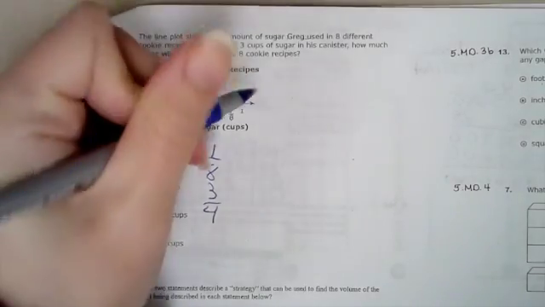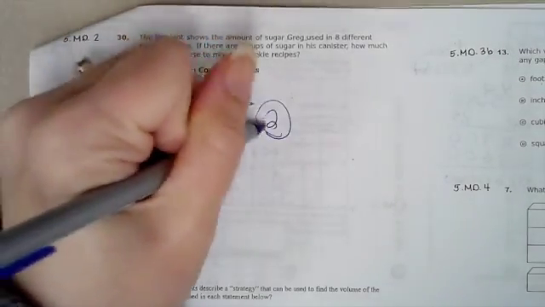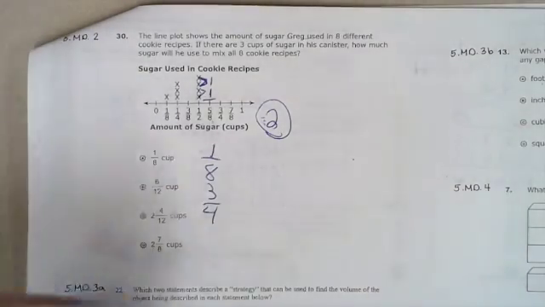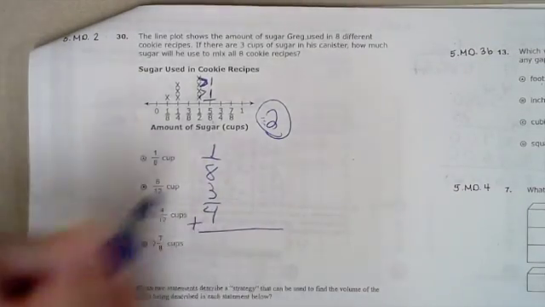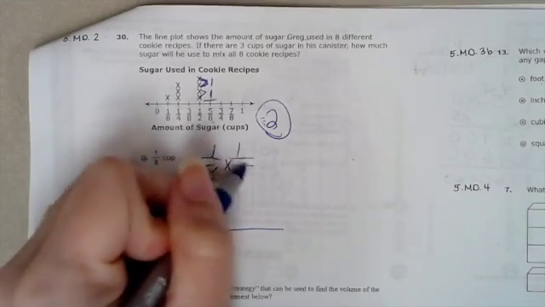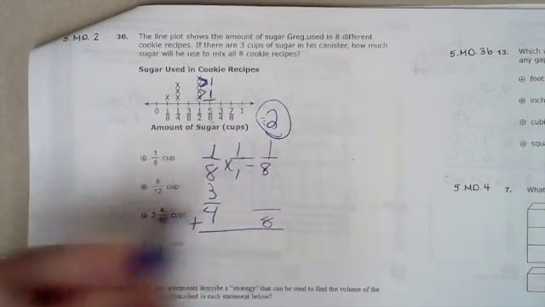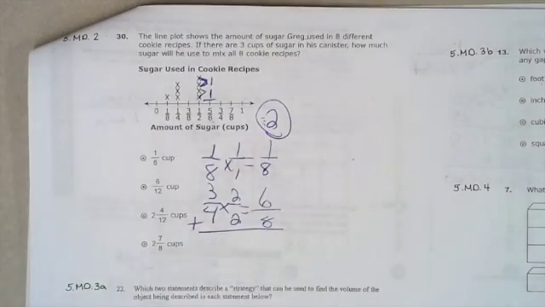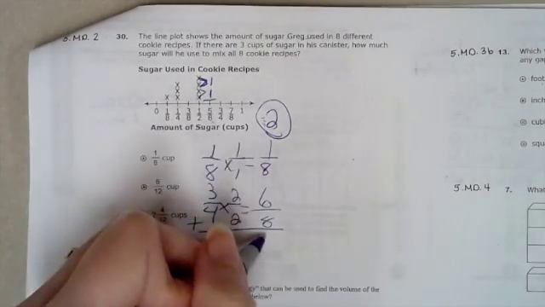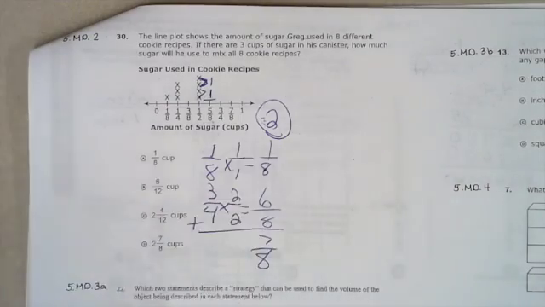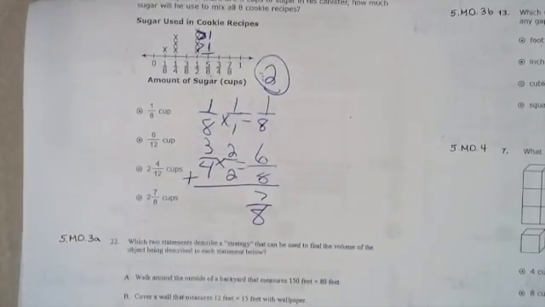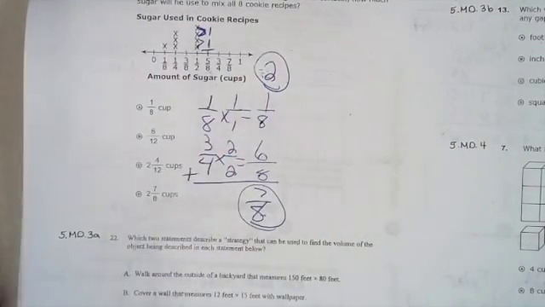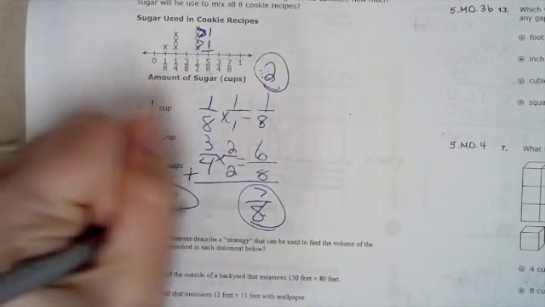So we're going to save that 2 for just a minute. We're going to add these 2 fractions first. First, I need a common denominator, which is going to be 8. So that's not going to change. But this we're going to multiply by 2 over 2 to get 6/8. So this is 1/8 plus 6/8 is 7/8. But we also have 2. 2 plus 7/8 is 2 and 7/8, which is letter choice D.